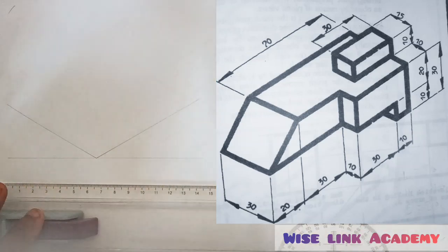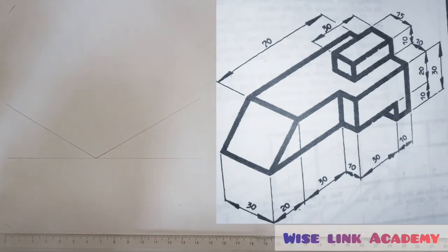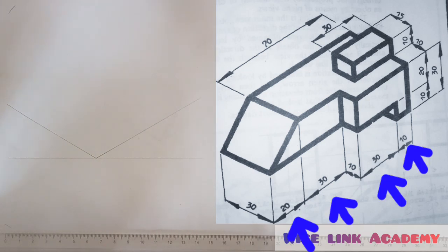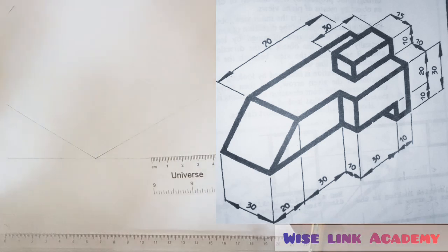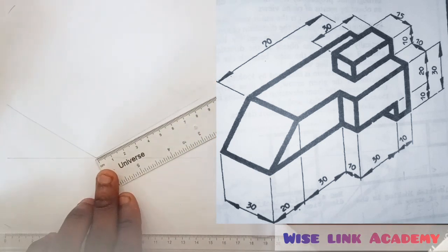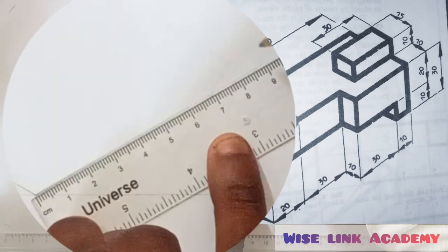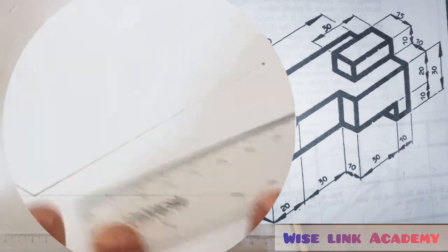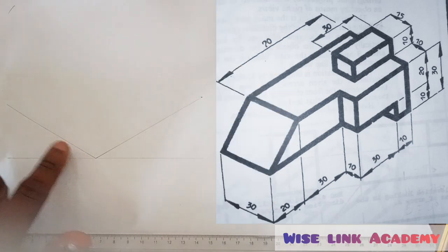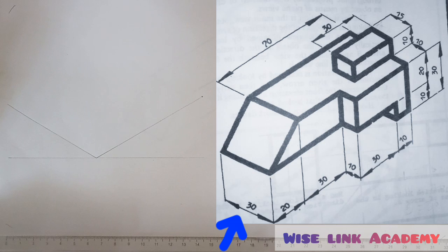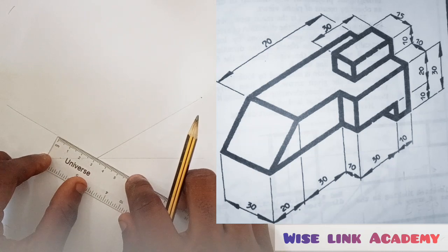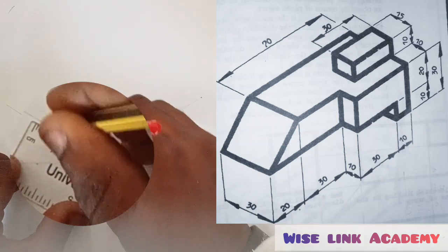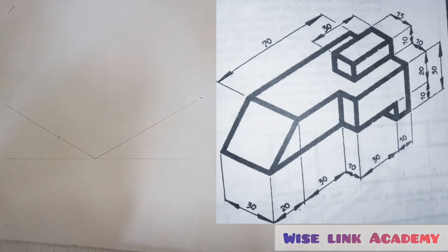Now from the question, as you can see at the right corner of the screen, the length of that figure is 90. That is 20 plus 30 plus 30 plus 10. That is 90, so I'll measure 90 at this place. So from here to this point is 90. The breadth of that figure is 30, so I'll measure 30 at this point. From here to somewhere here is 30. This is my 30.